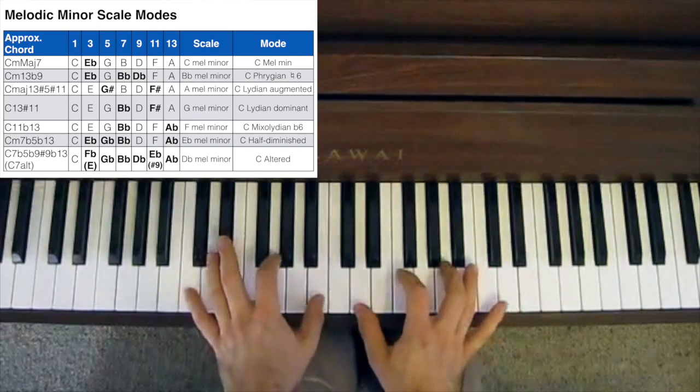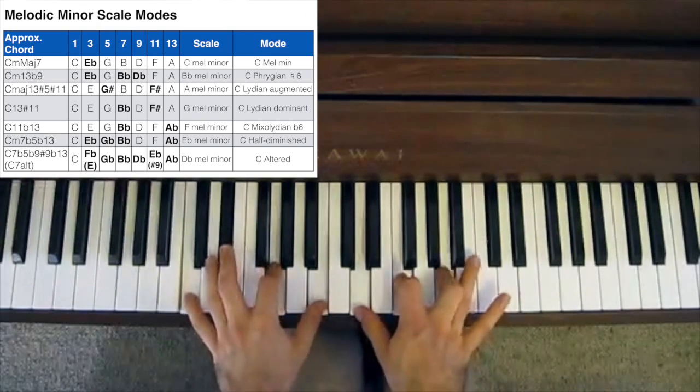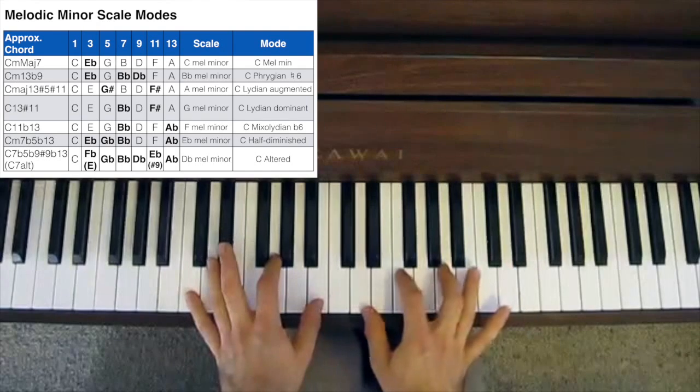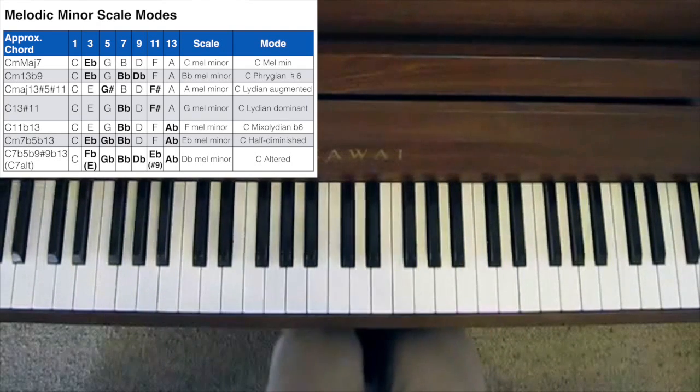That uses every single note in the C melodic minor scale. That means that that chord is in the key of C melodic minor. Right, let's move to the next one.